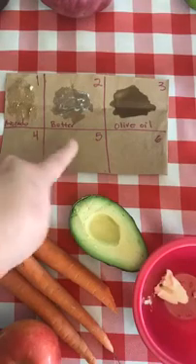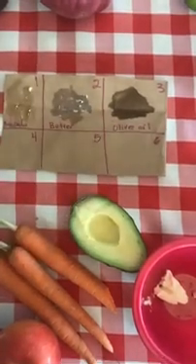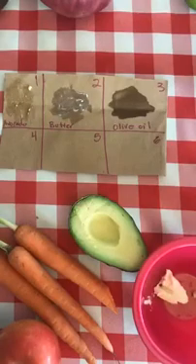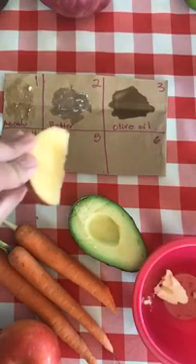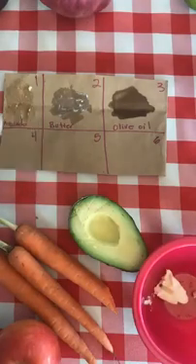So our next 3 squares are different fruits and vegetables that you would like to use to see if they have fat in them. The first one that I'm going to use is apple. So I have an apple slice that I already cut.